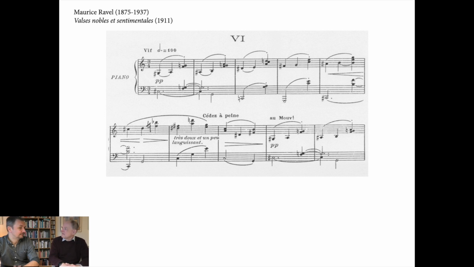The right hand, it's not so complicated. But if we take a closer look at the left hand, we'll see things which you think might remind us of a hemiola. Let's try to do this. 1 2 3 1 2. Exactly. So let's keep this in mind.